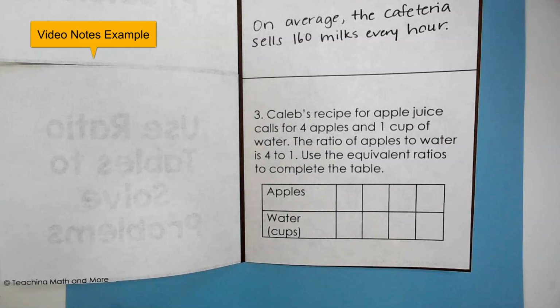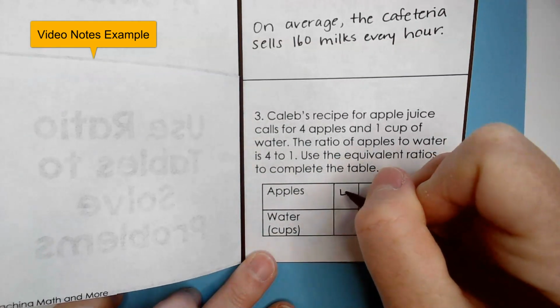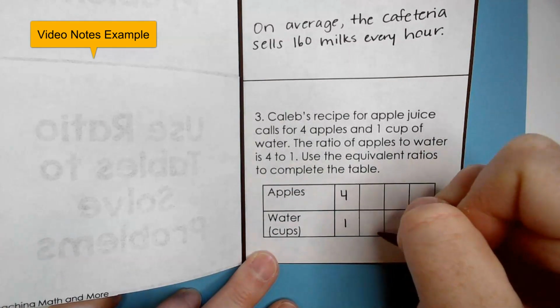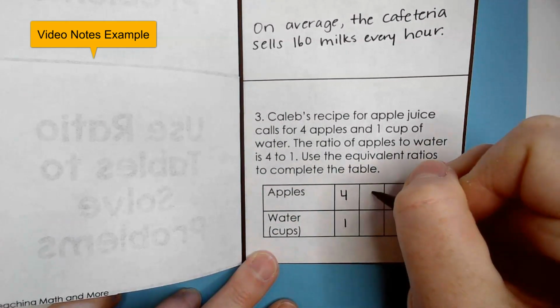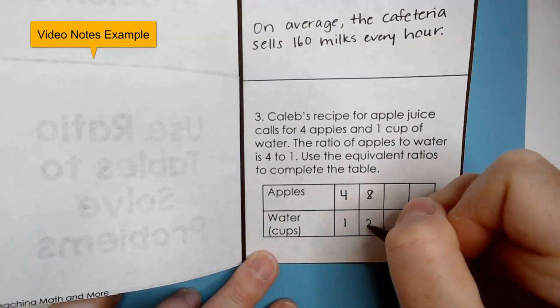So we're going to start our table, apples to cups of water, with the ratio they gave us, 4 to 1. And the easiest way to complete a table is just to multiply by 2 for the second column. So 4 times 2 is 8, and 1 times 2 is 2.